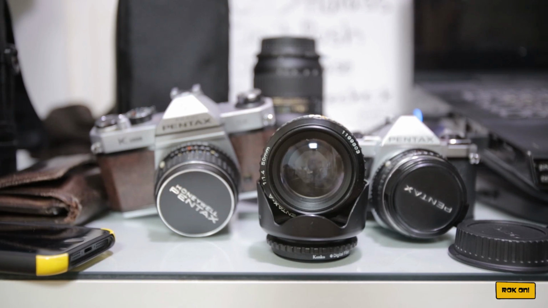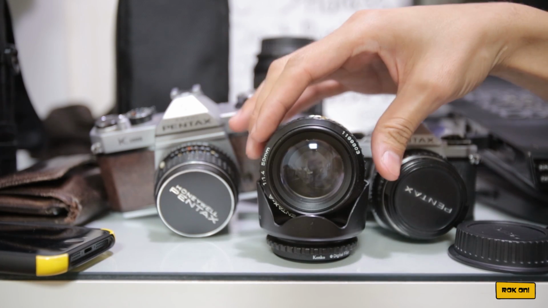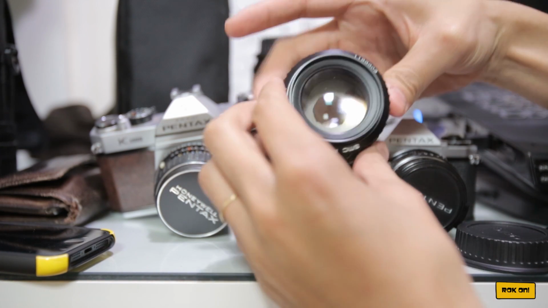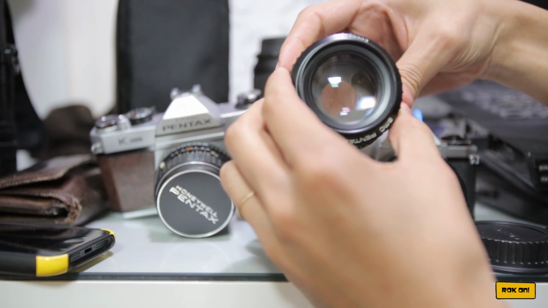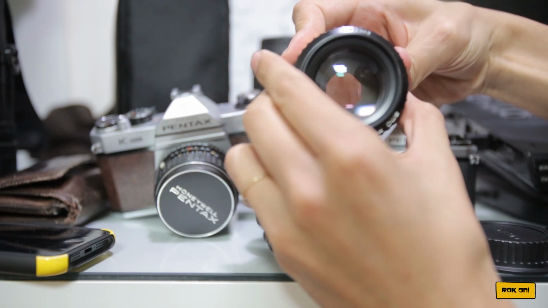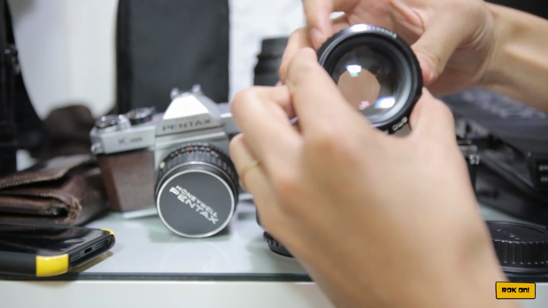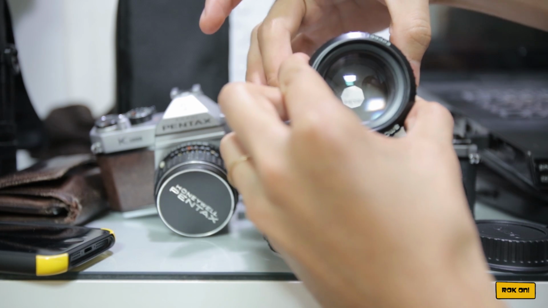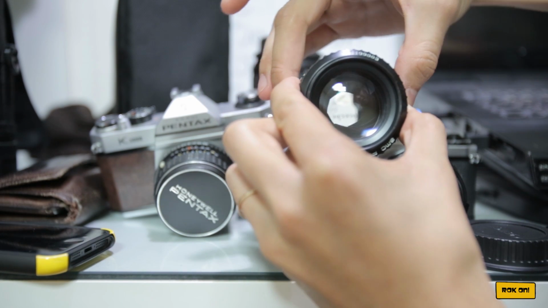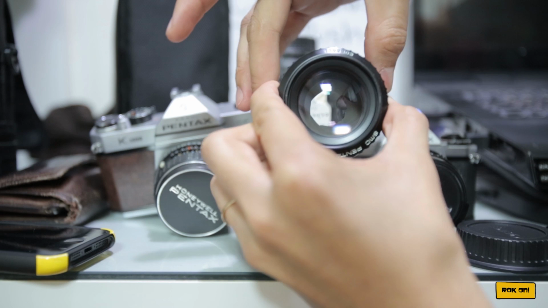Okay, so here we have some manual lenses. They're not very costly, like $30 or something. I'm thinking in won. Anyways, as you can see, you can open and close the iris.